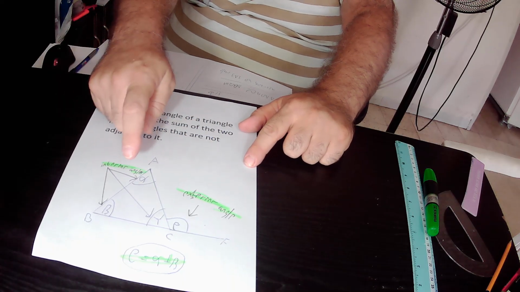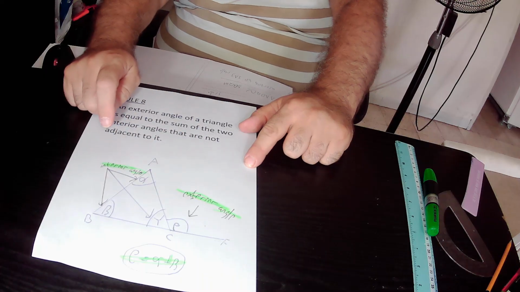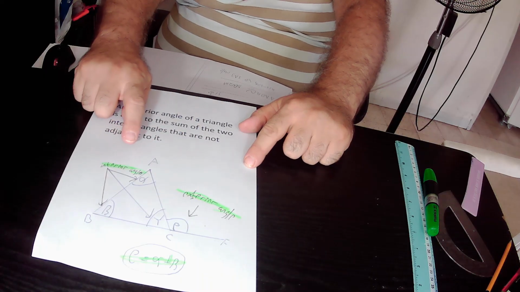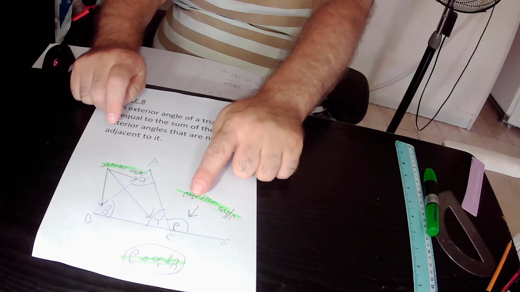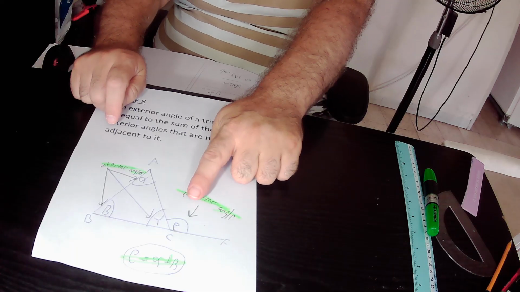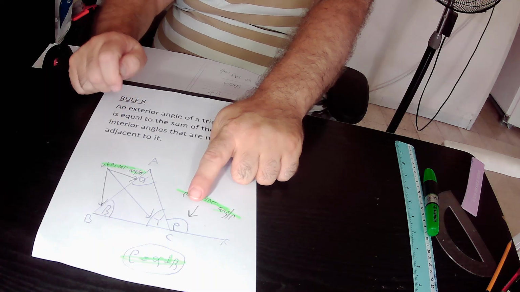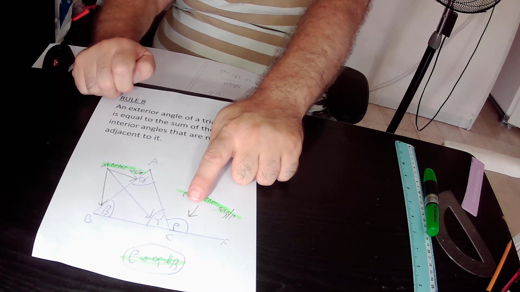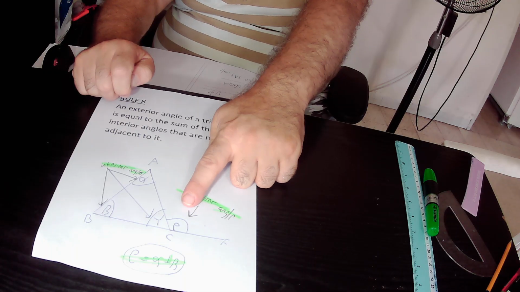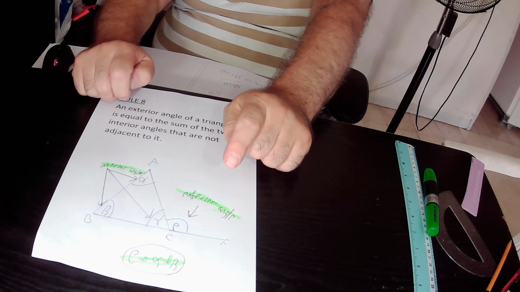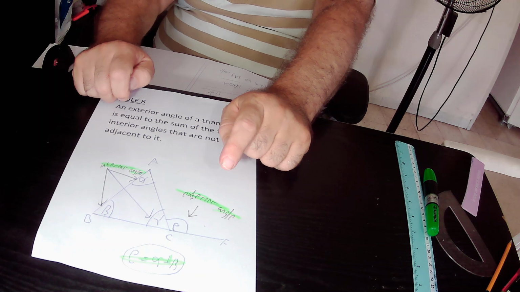Those three angles alpha, beta, and gamma are defined as interior angles because they are located inside triangle ABC. This is angle E that is defined as an exterior angle because it is located outside triangle ABC. And according to this rule 8, the value of this exterior angle E is equal to the sum of the two interior angles that are not adjacent to it.